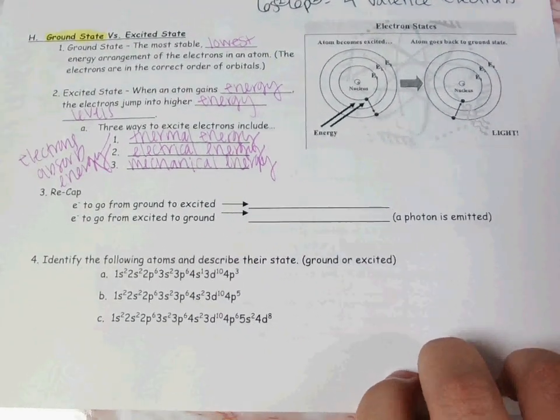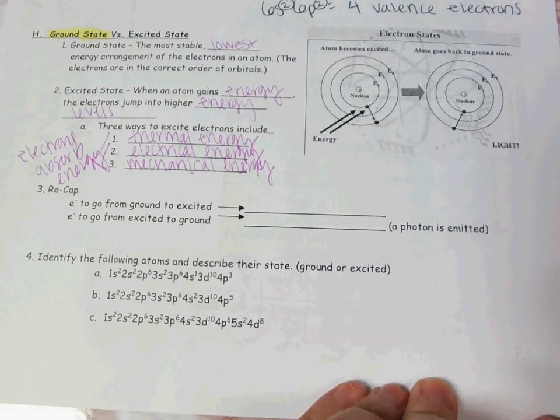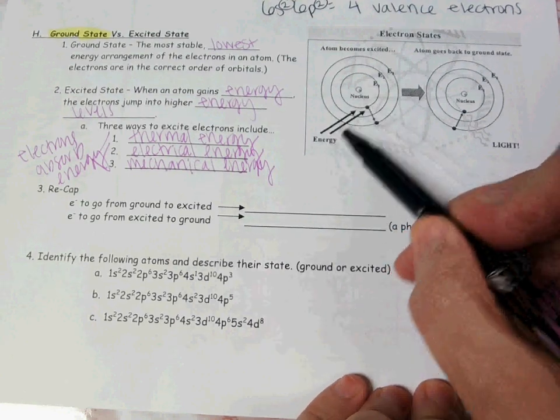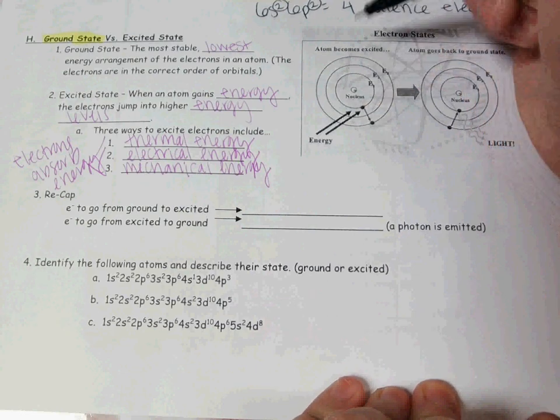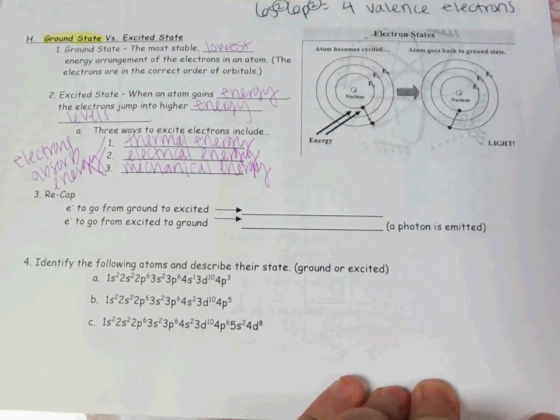And so what happens when the electrons absorb energy? If energy is going into this system, this electron that is normally, we'll say at energy level 1, would get excited and jump up to energy level 3 because it now has more energy than it had in its natural ground state.